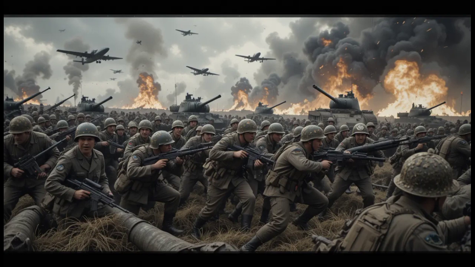The Luftwaffe's inability to break British resistance provided the Allies with the confidence needed to carry on the fight. It also delayed Hitler's plans for an invasion of Britain and shifted his focus to the Eastern Front, leading to a strategic overreach that contributed to Germany's eventual defeat.